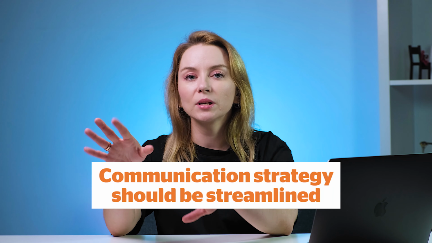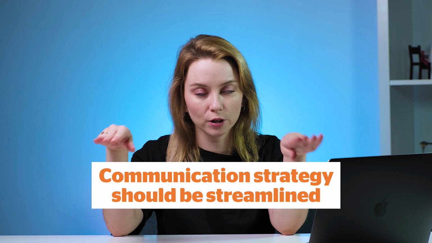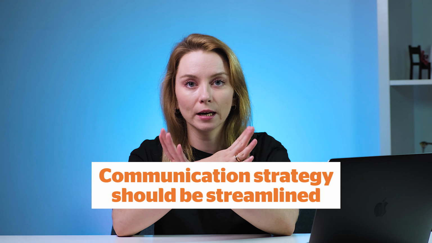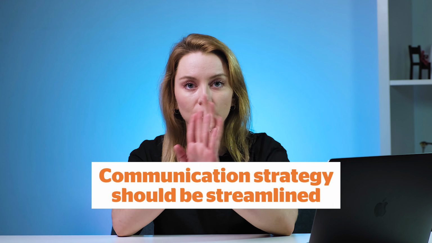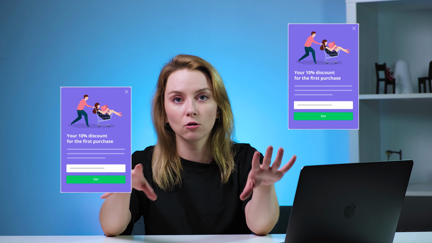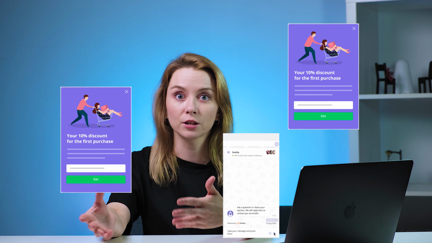Next thing. The communication strategy should be very much streamlined and the communications shouldn't interact with the customer at very near touch points. Like they open a pop-up window on one page and the next page offers another pop-up window and then one more page is offering a live chat bubble inviting to the conversation. That's a lot. So you should be very careful about it and you should devise a communication strategy before launching any. And you should see if your communication strategy is smooth enough and you're not over communicating with your customer.